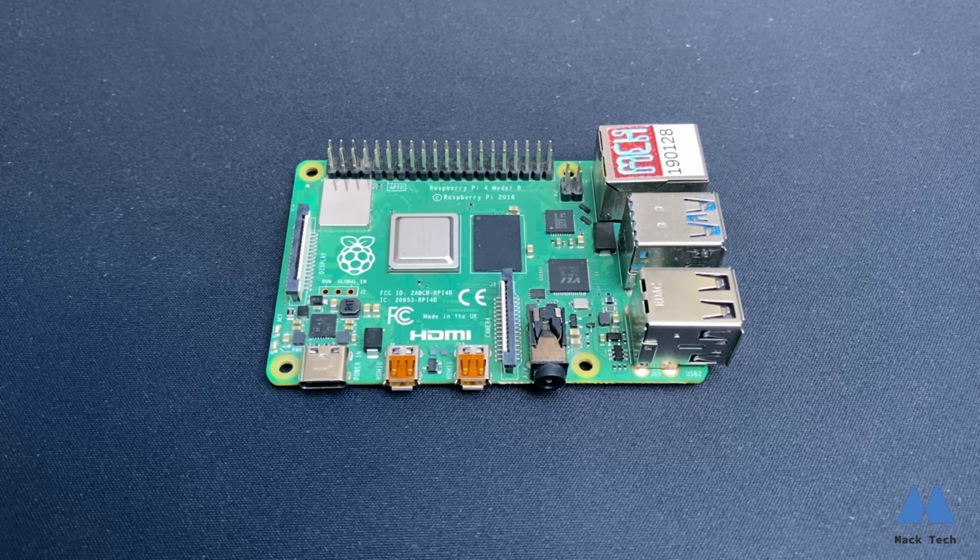This is the Raspberry Pi 4 Model B. Let's go through its peripherals.